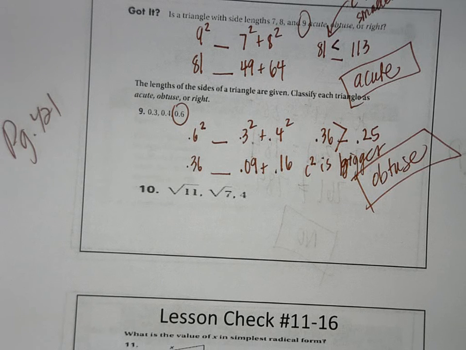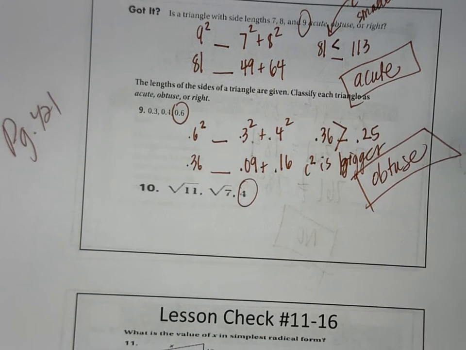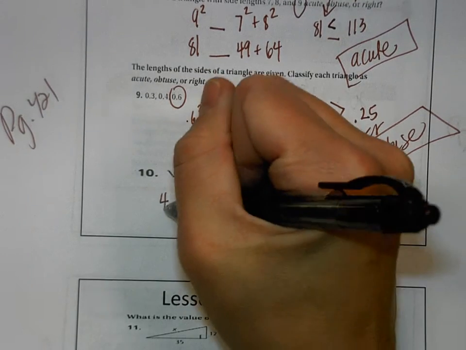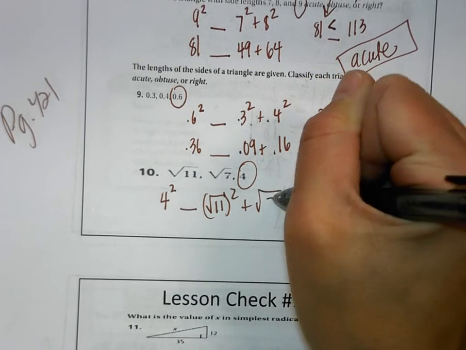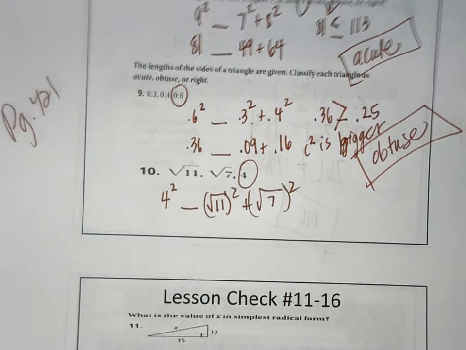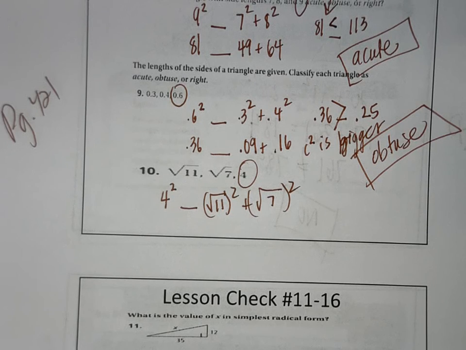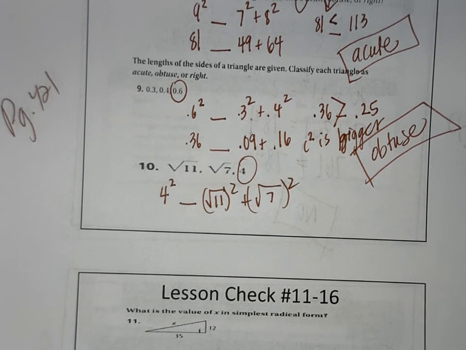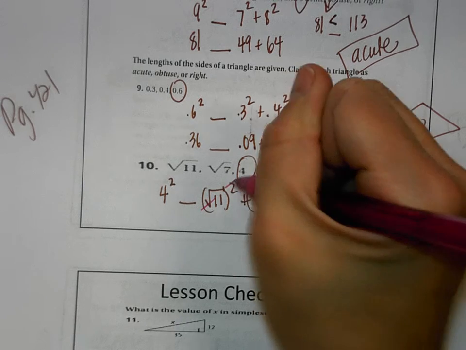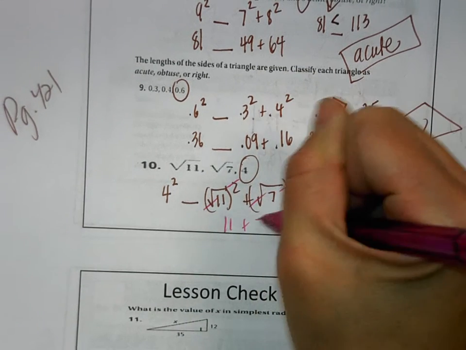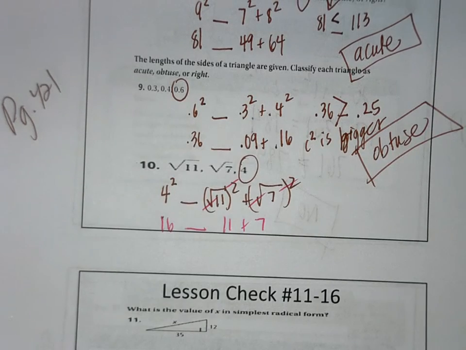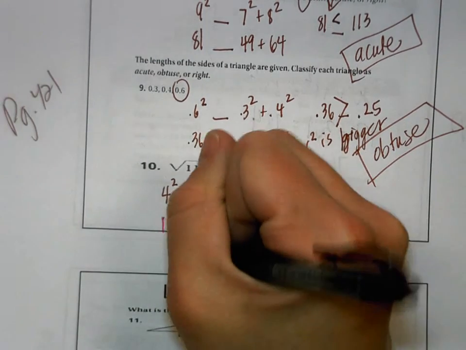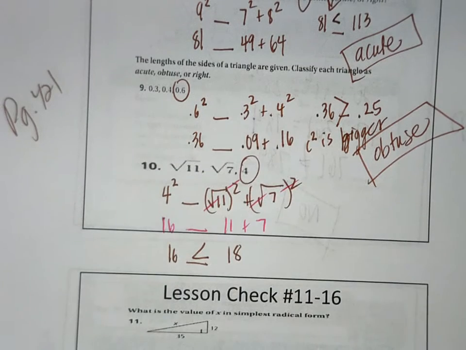Okay, number 10. This is your c again. Now, that means when I write this, I have 4 squared, and then I have root 11 squared plus root 7 squared. What happens when you square a square root? Basically, the root goes away and it just becomes that number. So that means I get 11 plus 7. And 4 squared is 16. 11 plus 7 is 18. 16 is less than 18, so that means acute.